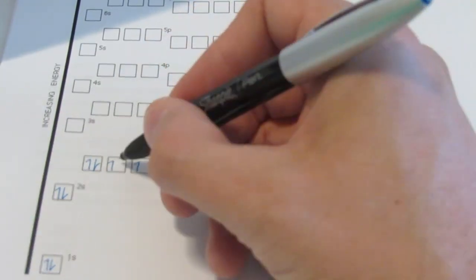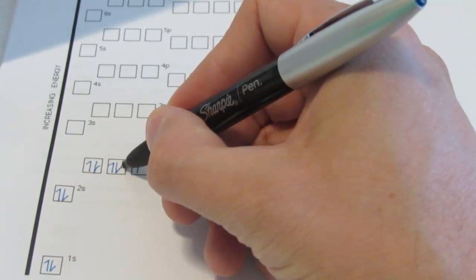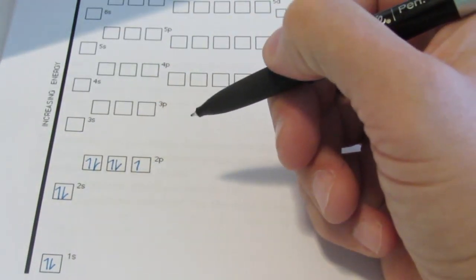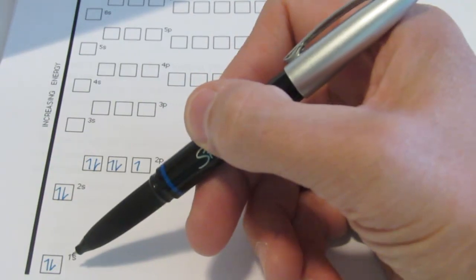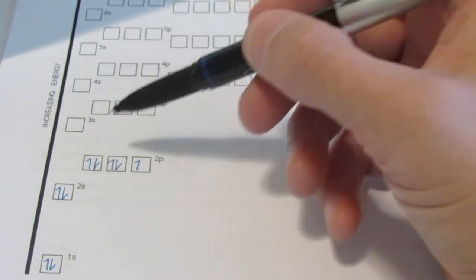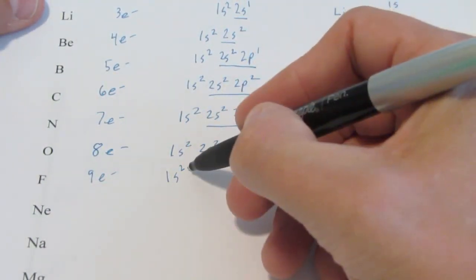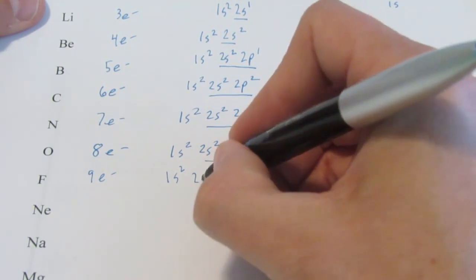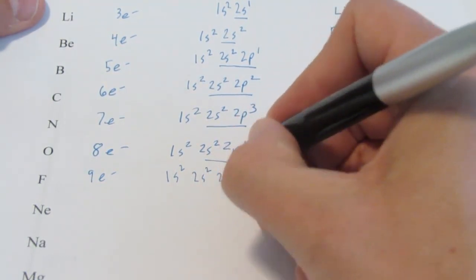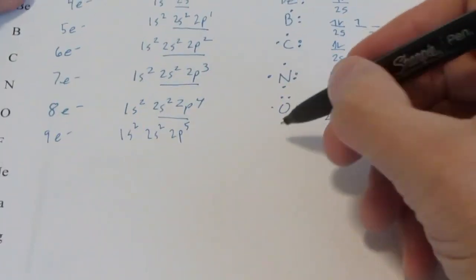They have the same energy, but we like to do things in order, so we'll put it right there. So the configuration for fluorine, of course, would be 1s2, 2s2, 2p5, where the 2 and the 5 show up as superscripts.